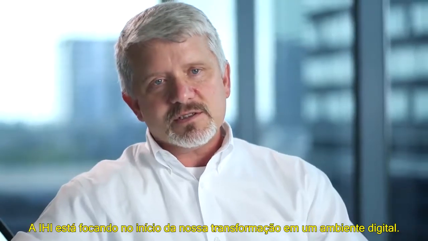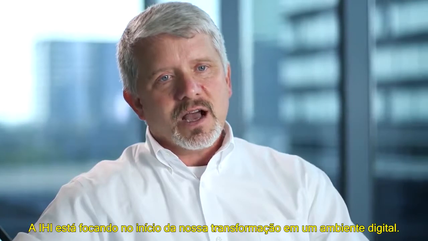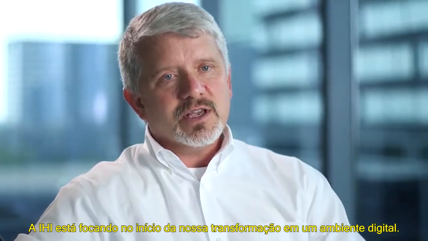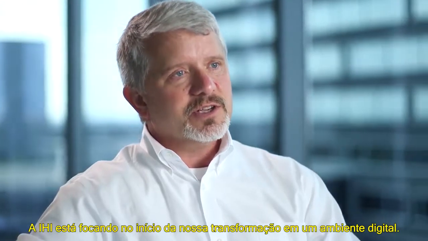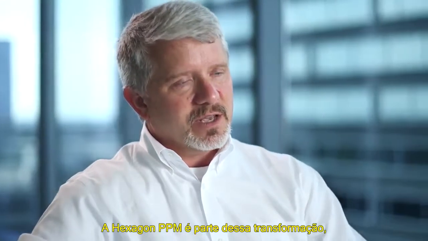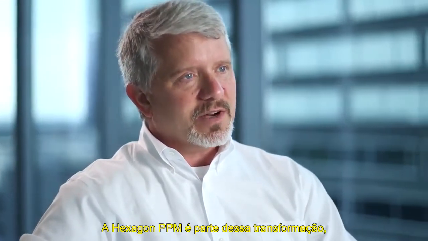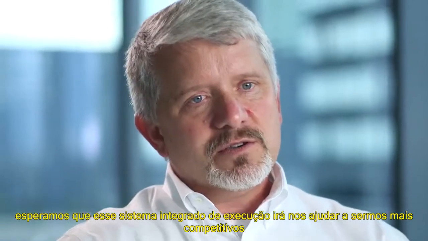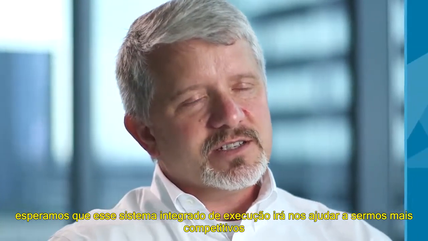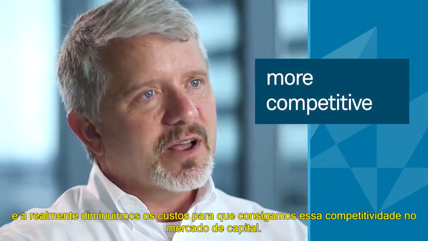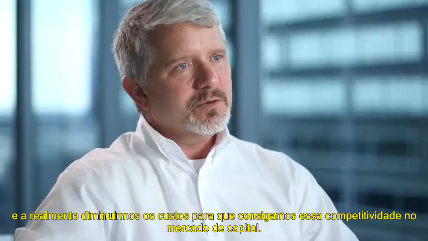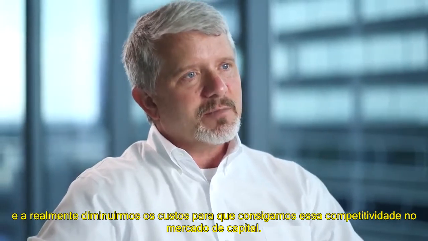The focus that IHI is looking at, we are starting our transformation into a digital environment. Hexagon PPM is part of that transformation. We're targeting that integrated delivery system to help us be more competitive and to really drive down the costs that we need to be competitive in the capital market field.